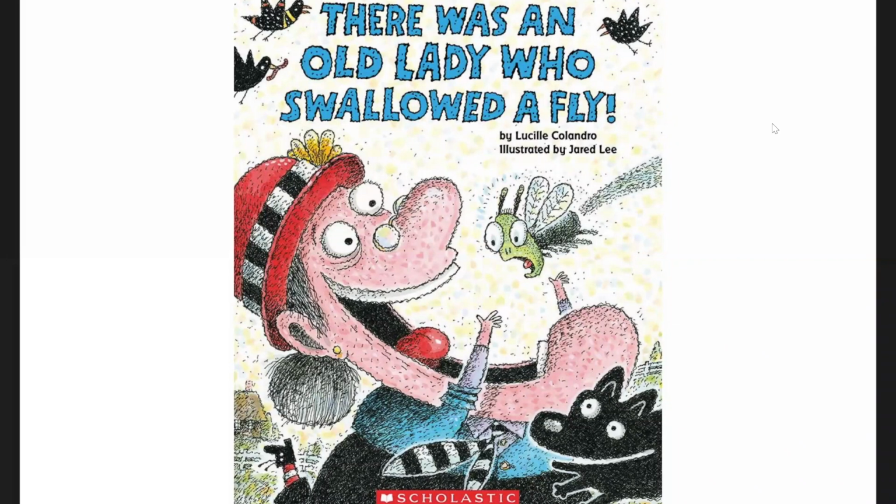Okay, so today we will be reading There Was an Old Lady Who Swallowed a Fly. And while we read this, we will be going through a little bit of the dialogic reading. And simply, this is just a strategy that helps to have a conversation while reading with a student or a child and helps with their comprehension of the story and builds on their vocabulary. And we will go through that, and I'll explain what that is in a second.